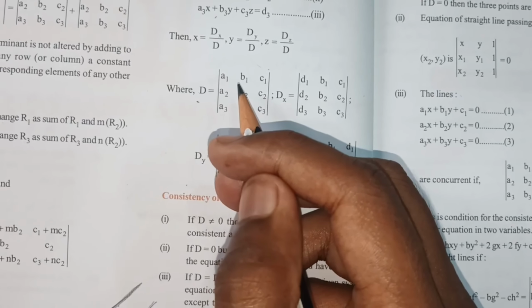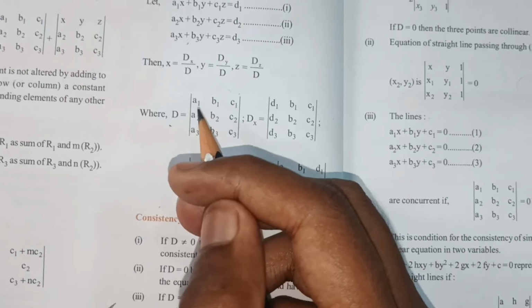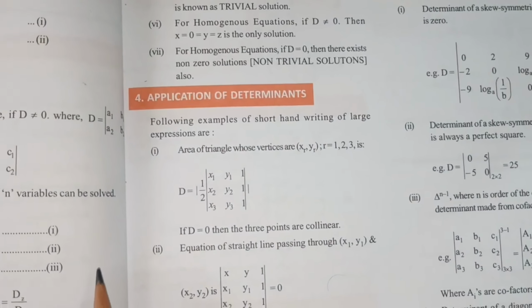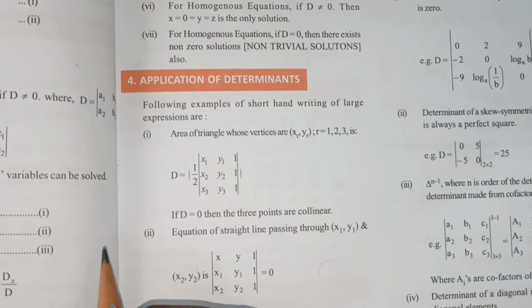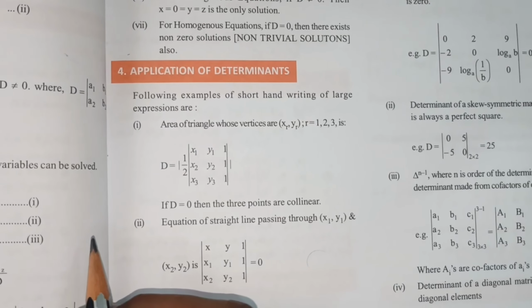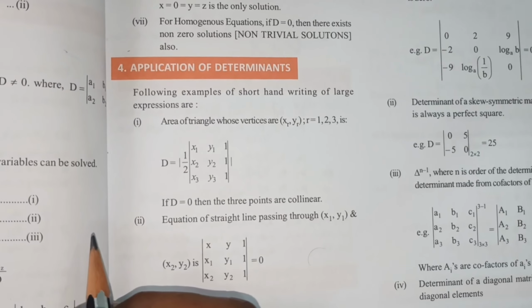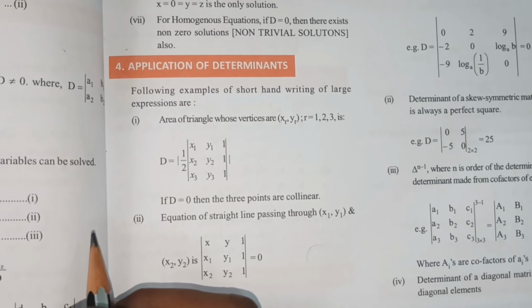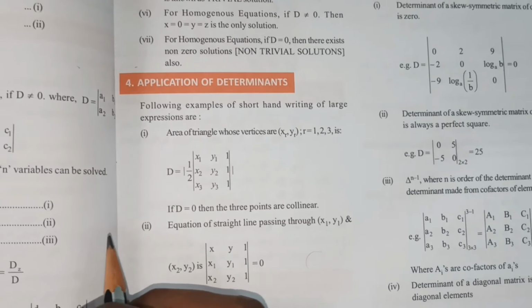So this is about homogeneous equations. Next, for a homogeneous equation, if d equal to 0, then there exist non-zero solutions, non-trivial solutions also. If d equal to 0, what happens?